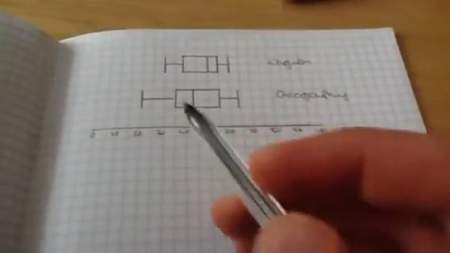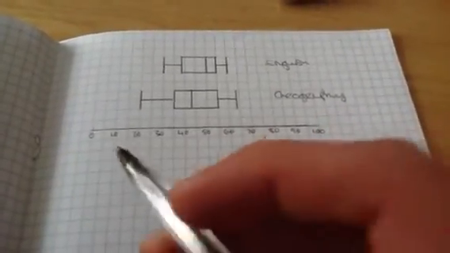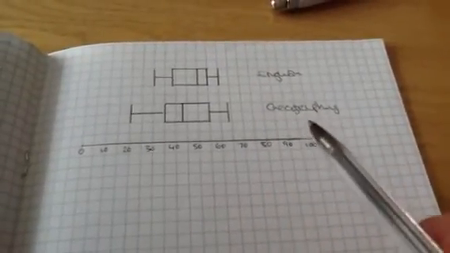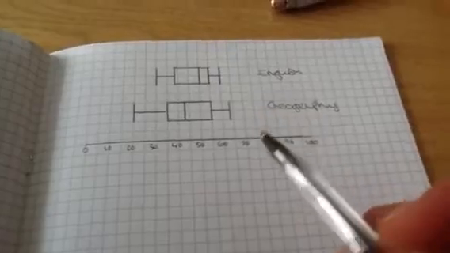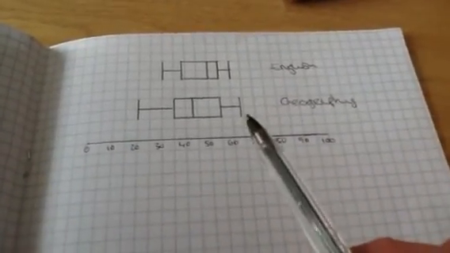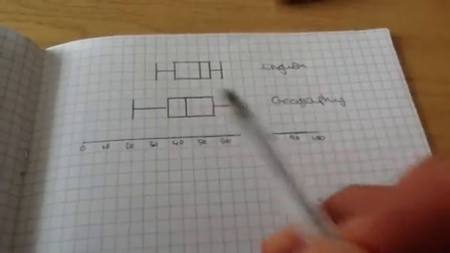In this particular example, I'm just going to talk about the range, and I'm going to say that the results in geography are much more spread out than the results in English, and that's because the range, so the difference between the minimum and the maximum for geography, is much greater than the range for English.